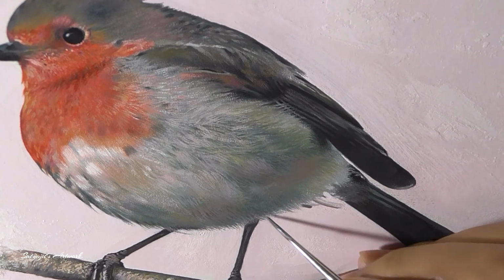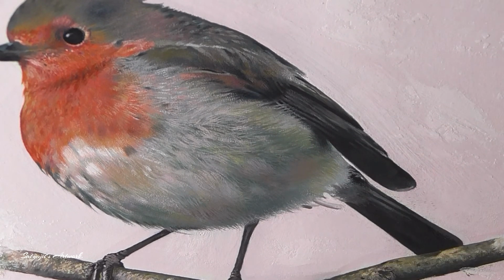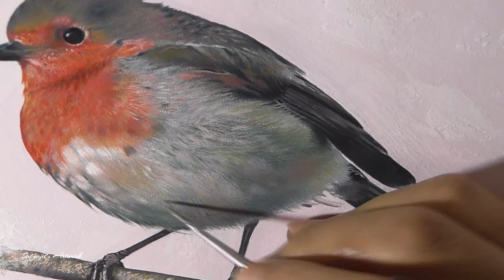I'm just working in a similar fashion to establish and connect the remaining fur in the lower body of the bird.